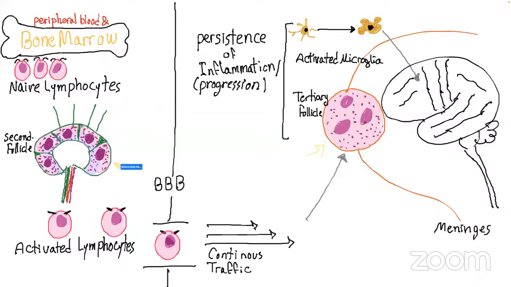If we call this a secondary follicle, this is called a tertiary follicle because it looks like a lymphoid follicle, which is important for support, maturation, and survival of the B and T lymphocytes. They are essentially doing the same job, but in this case, it is within the meninges of the brain.